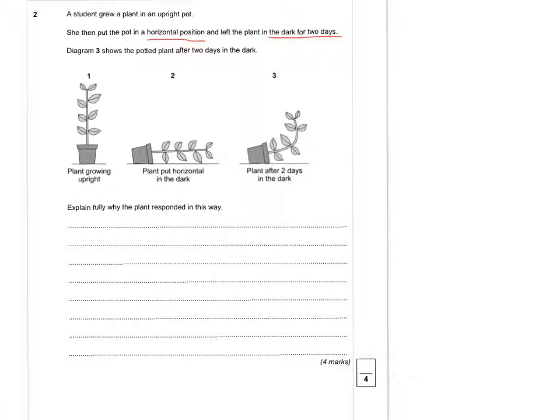Now a lot of people missed out this bit about it being in the dark and talked about this plant responding to light. There was no light for it to respond to. Therefore, the only thing that it can respond to was gravity, and that is called geotropism. Okay, so we'll link that in a second with the answer that we're going to provide.